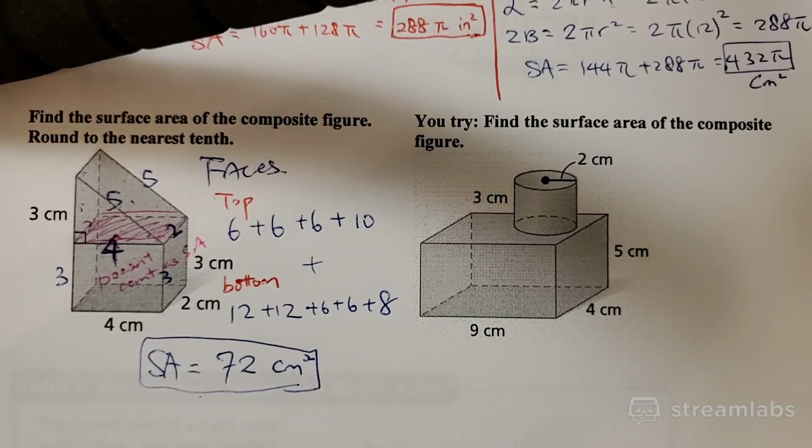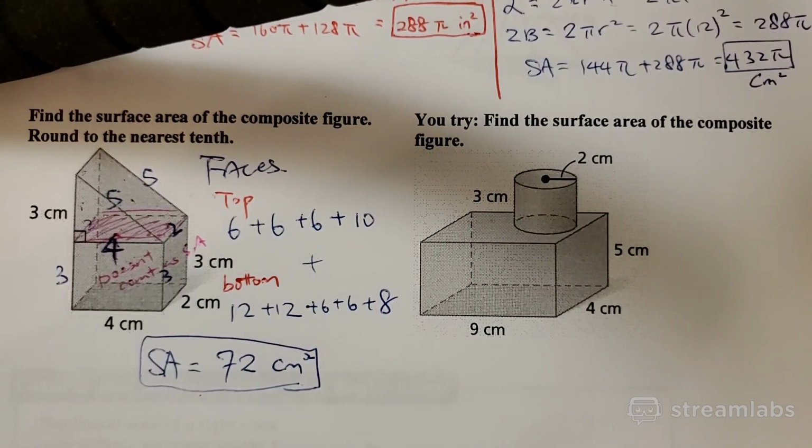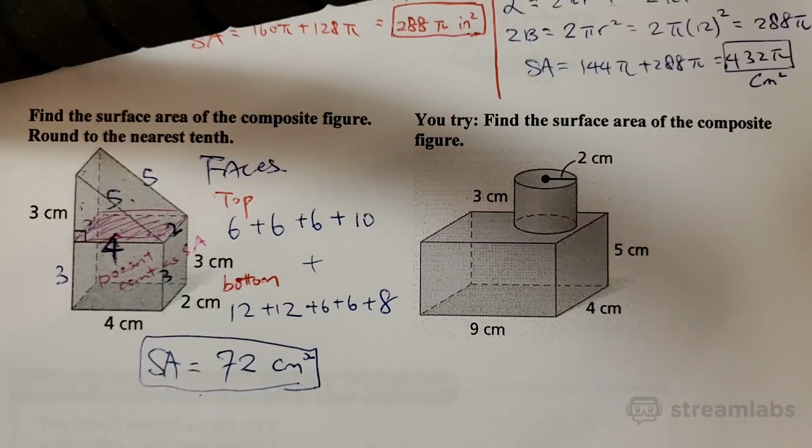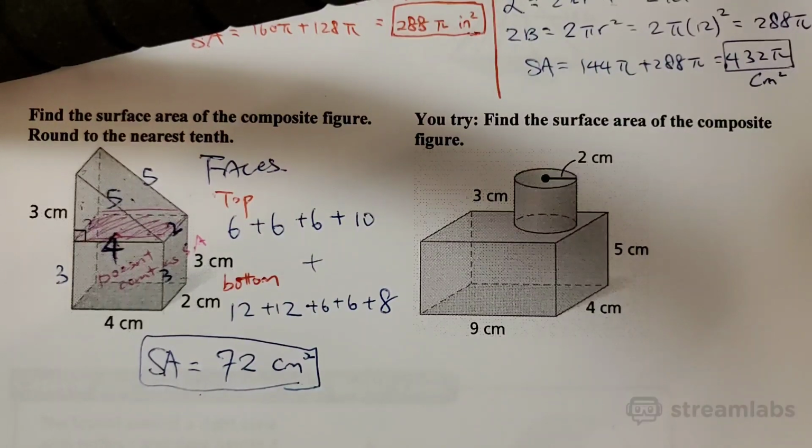You can type your answer if you're ready. Okay. I agree.